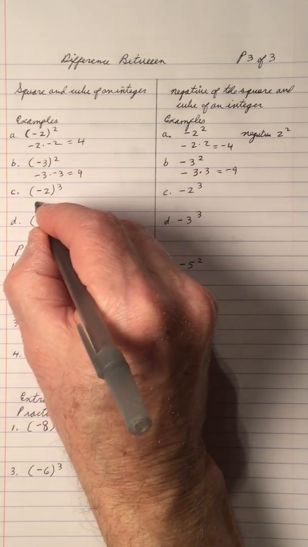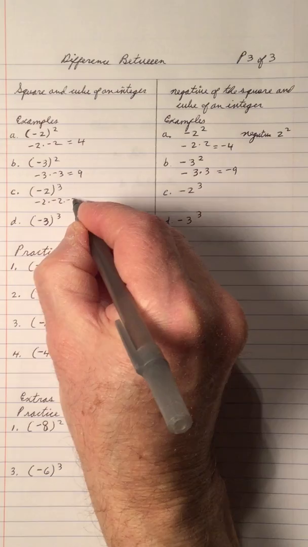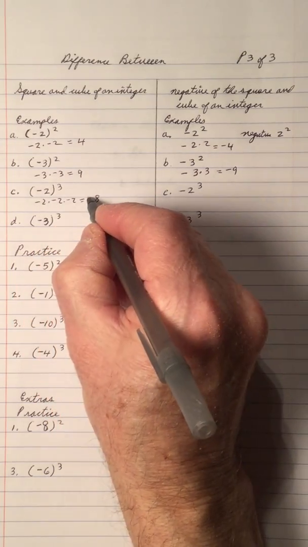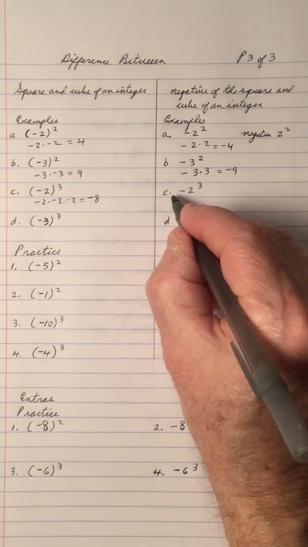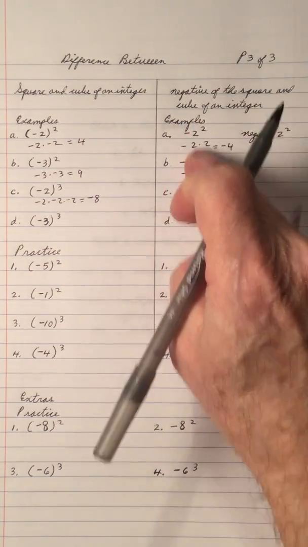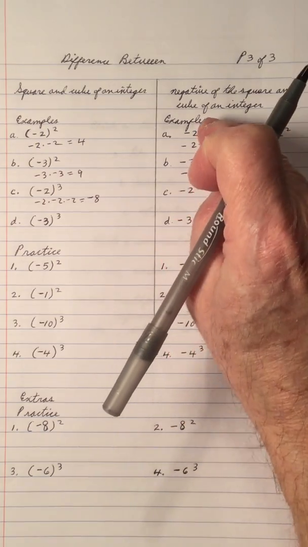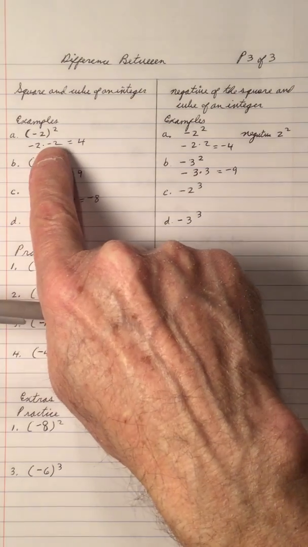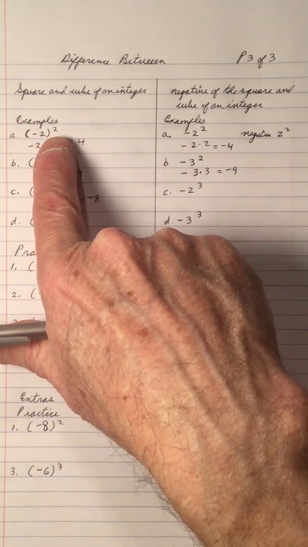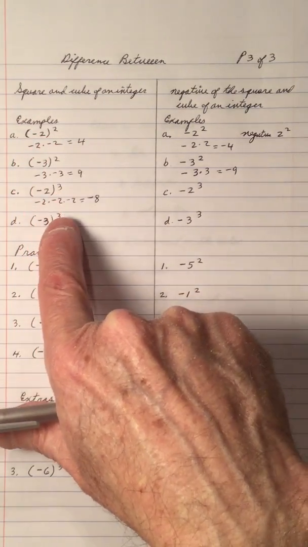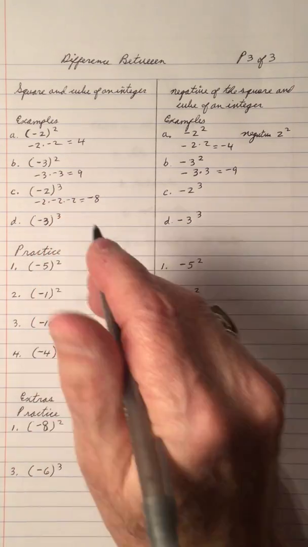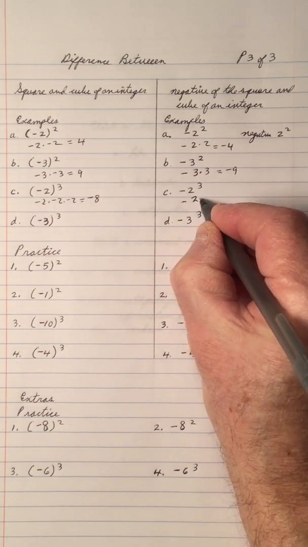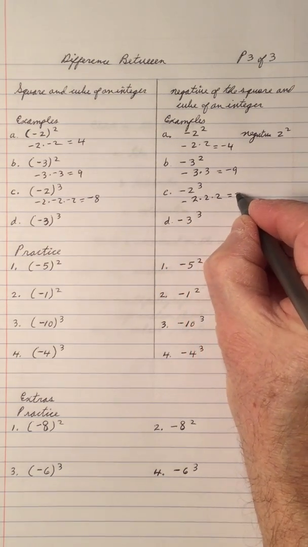Negative 2 cubed is negative 2 times negative 2 times negative 2, and that gives you 8. But because it's an odd number of negatives, it's going to be negative when you multiply. Notice this side over here, no matter what happens, it's always negative, no matter if it's an even power or an odd power. But over here, when you have it in brackets, if it's an even power, it'll be positive. If it's an odd power like 3s or 5s or 7s, it'll be negative. So be careful. So this is the negative of 2 times 2 times 2, which is a negative 8.